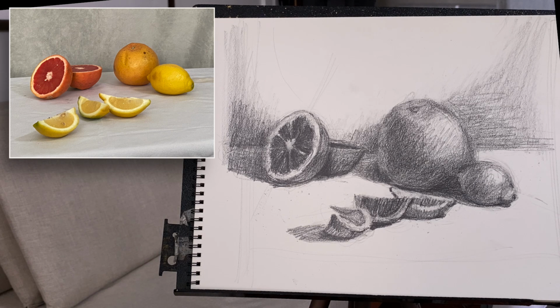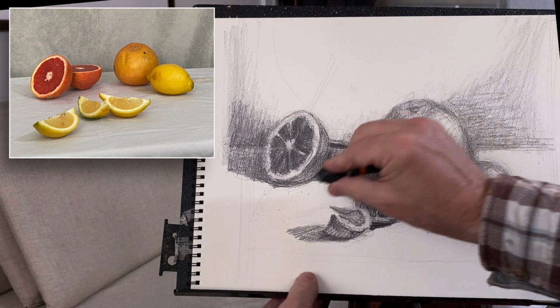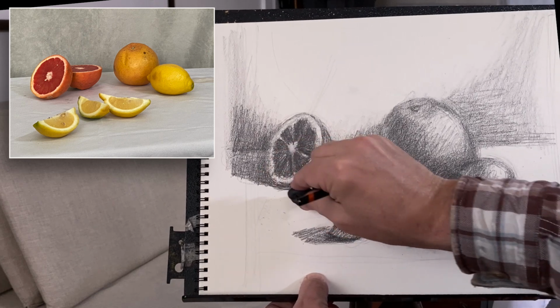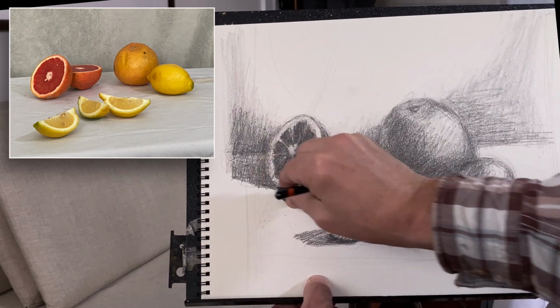Well, I'm at a point where I'm getting a little eye fatigue, and I think I'm going to halt my work on this for the moment.